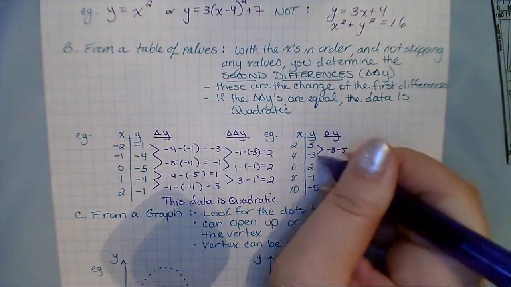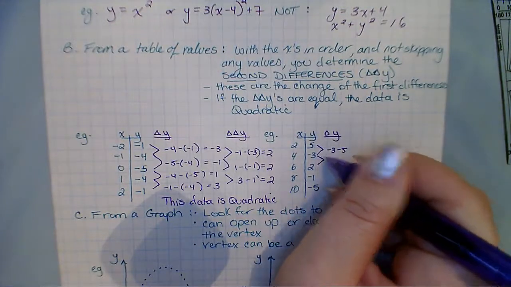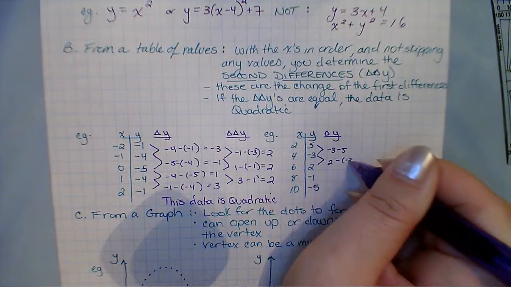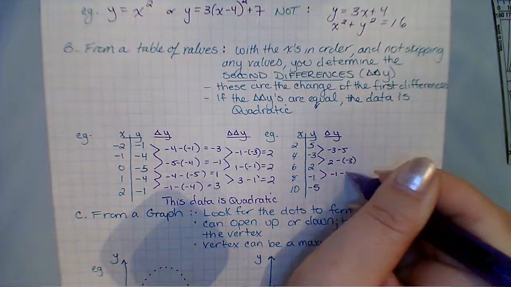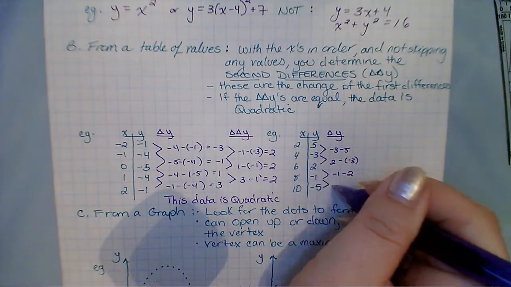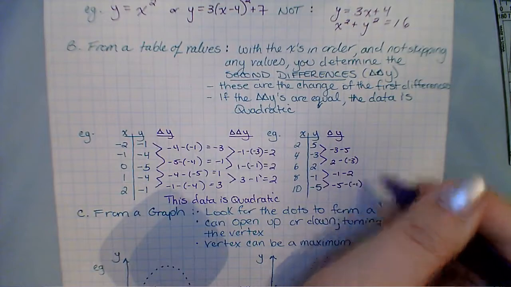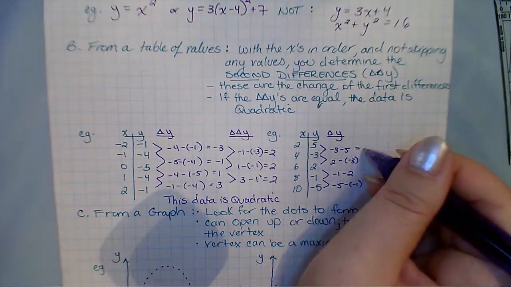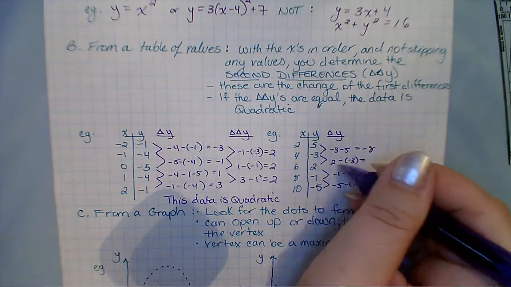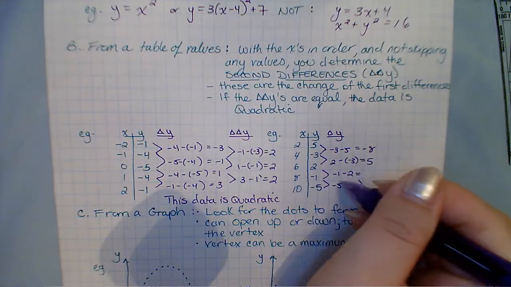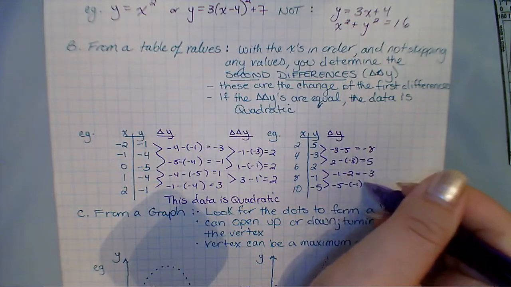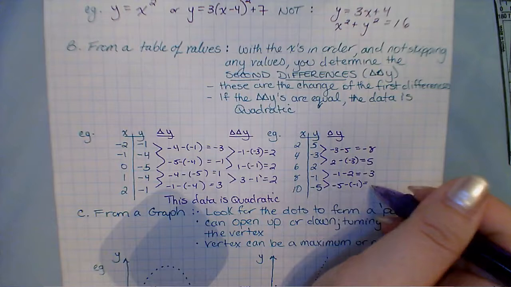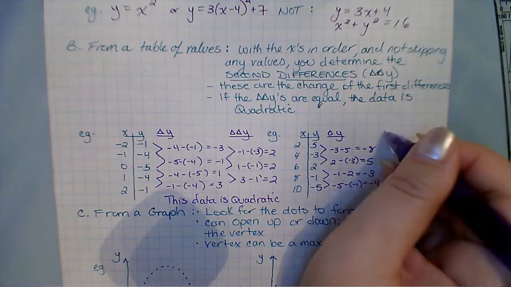-3 minus 5, 2 minus -3, -1 minus 2, -5 minus -1. So -3 minus 5 is -8. 2 plus 3 is 5. -1 take away 2 is -3. -5 plus 1 is -4.